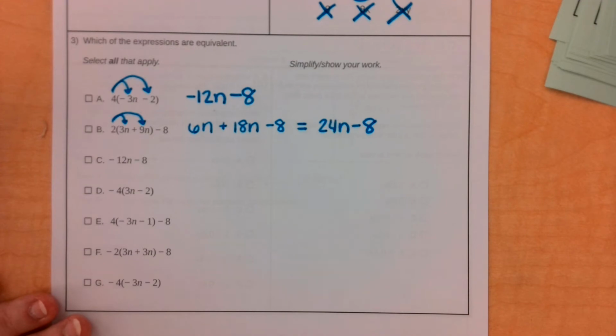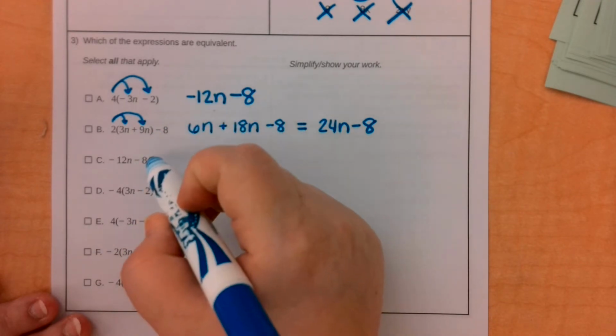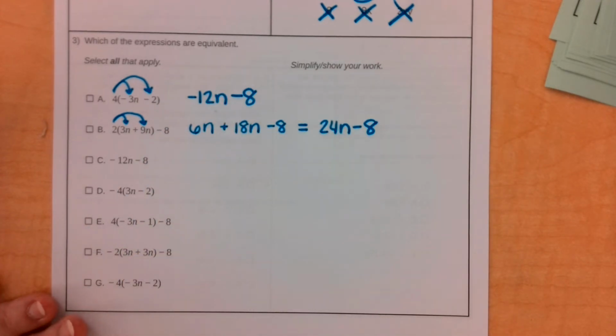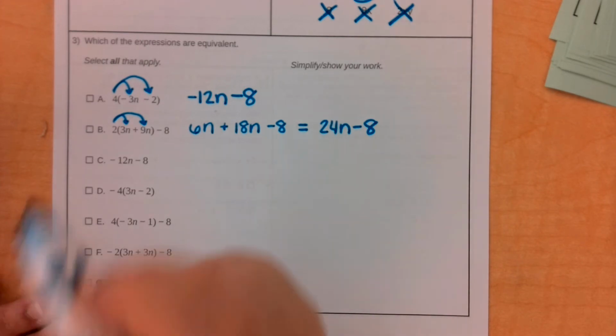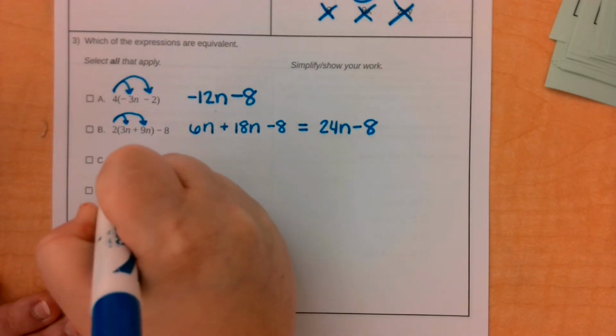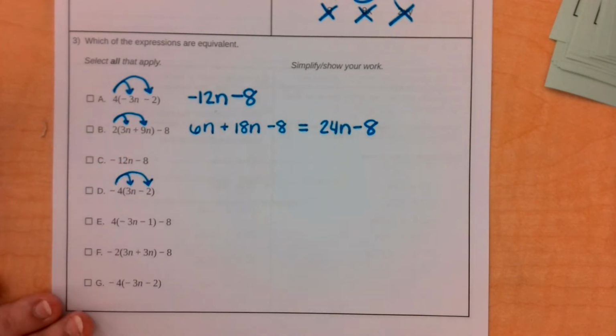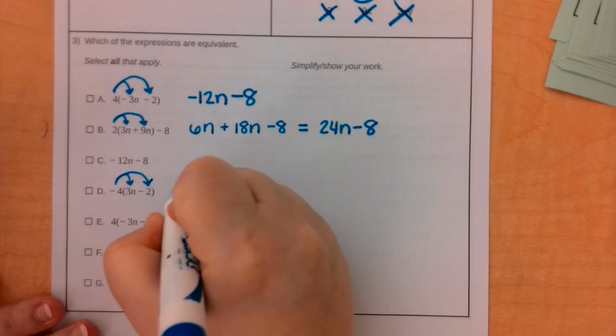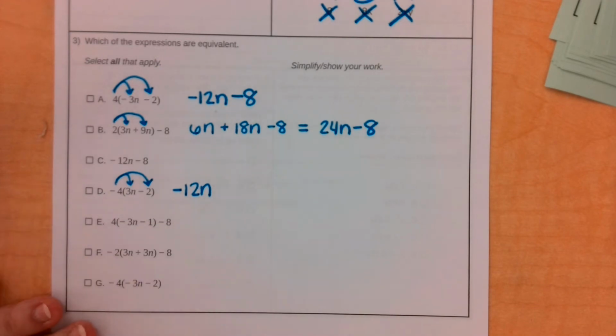Next one. There's nothing I can simplify. It's just negative 12n minus 8. So far these two match. Let's see if any other ones match A and C. This one I'm going to distribute by a negative 4. So negative 4 times 3n is negative 12n.